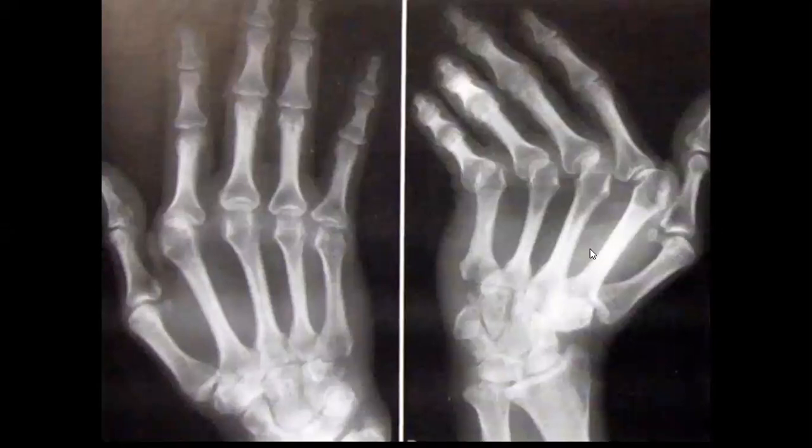This one, just to see in the AP view and in the other view. So why do you think that could be systemic lupus? Perfect, rheumatoid, perfect. So this is like Jaccoud's arthropathy, which is seen in systemic lupus. Nice. So they like this picture.